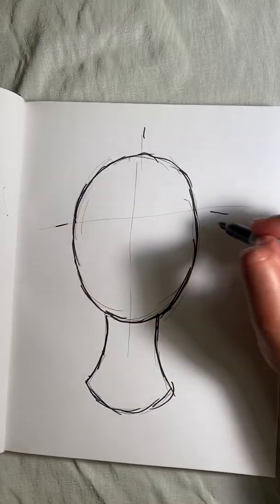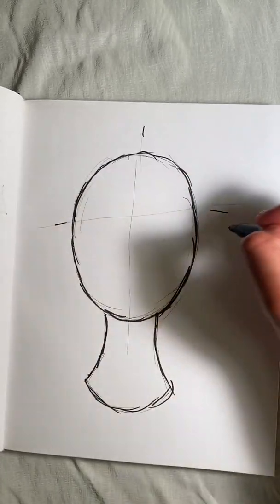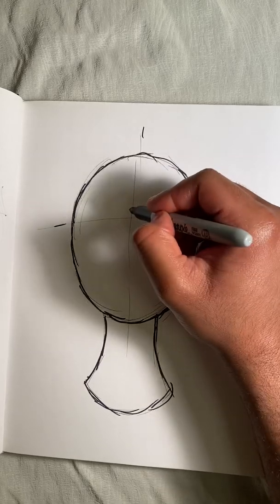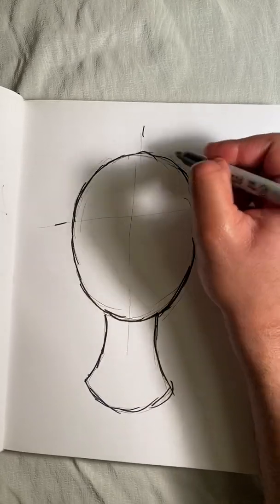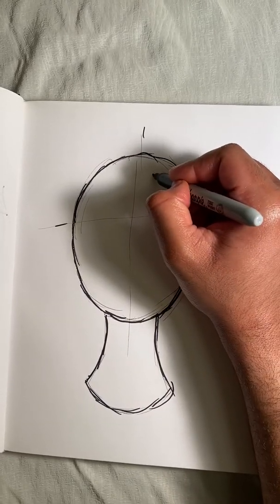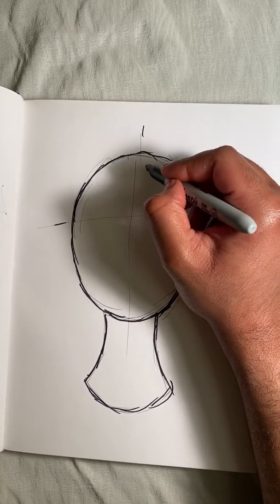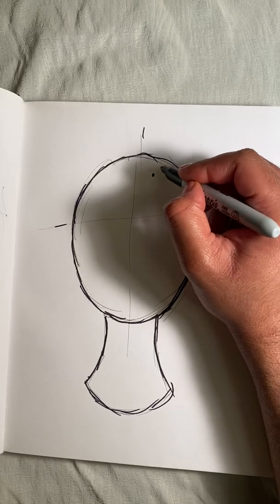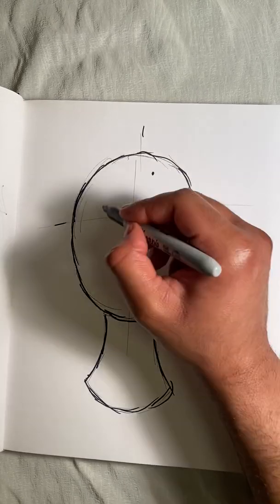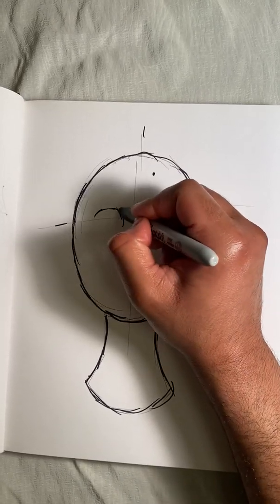So based on the guidelines, I'm gonna put the eyes right here. So the forehead is right here. I'm not gonna be putting the hair starting from this point. I always put a dot. That always helps me determine what the hair flow is. So now I'm starting with the eyes.